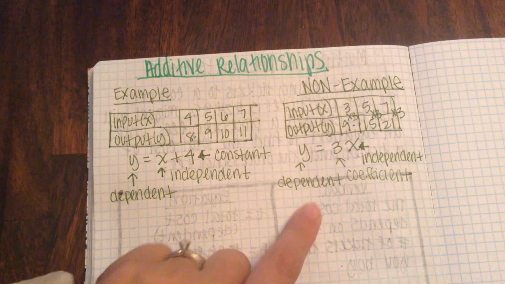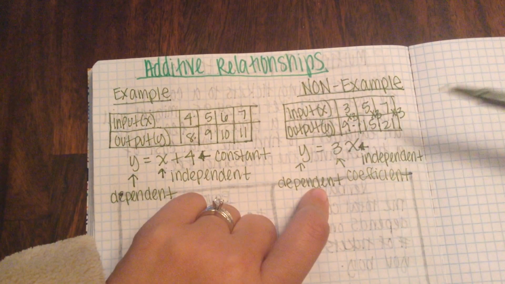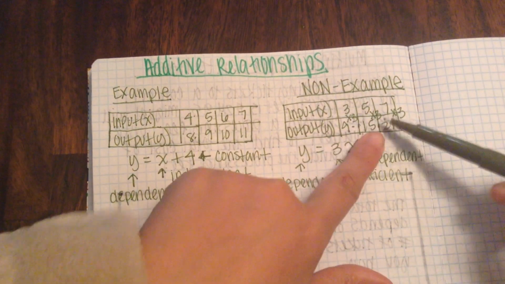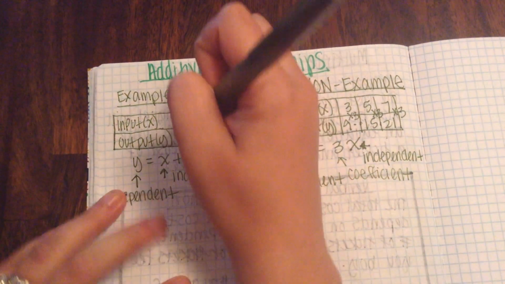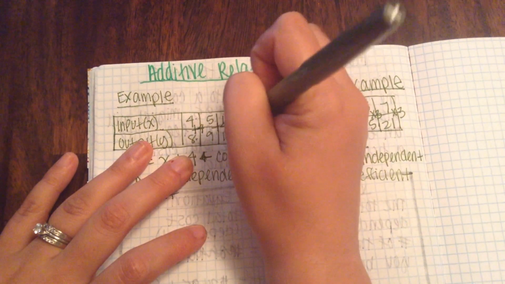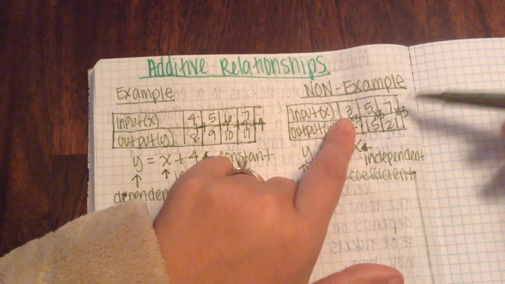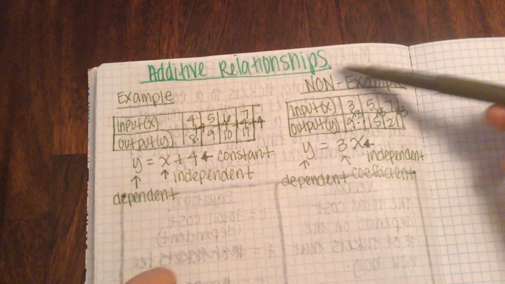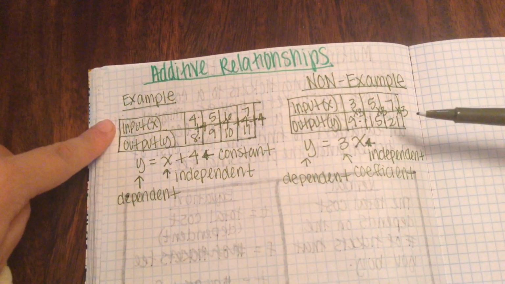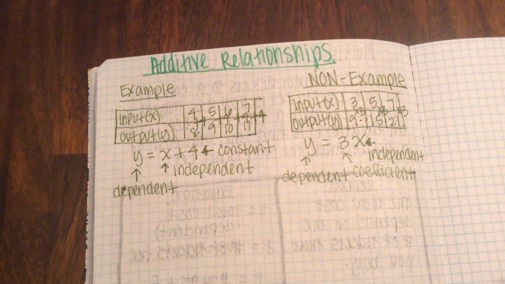Okay? Now this is not an additive relationship because you're not adding each time, you are multiplying each time. Okay? So here we were adding 4 plus 4 plus 4 plus 4 plus 4 each time, and over here we're multiplying by 3. So that's why this is a non-example and this is an example, okay, of additive relationships.